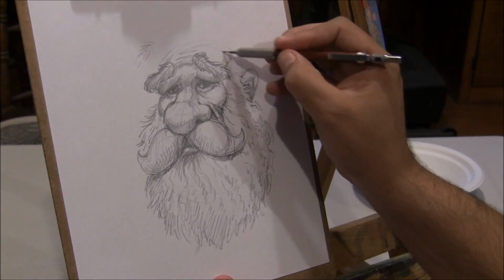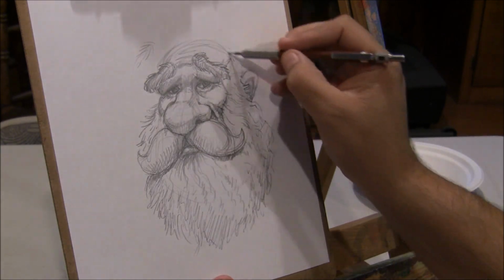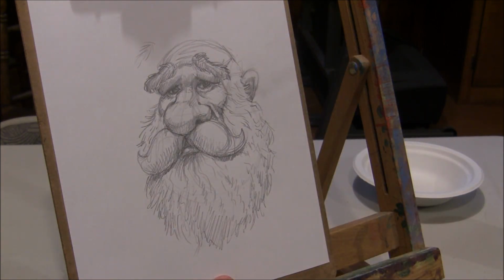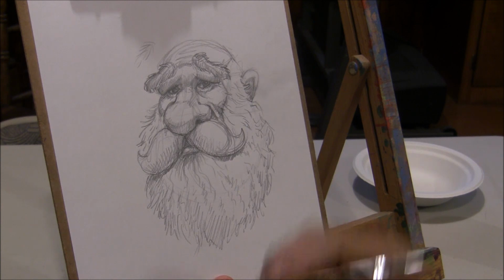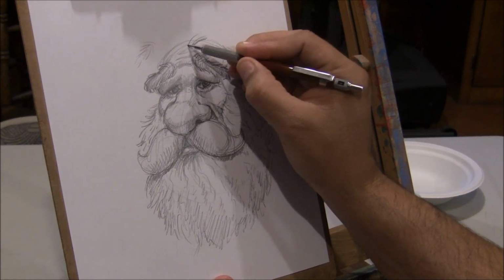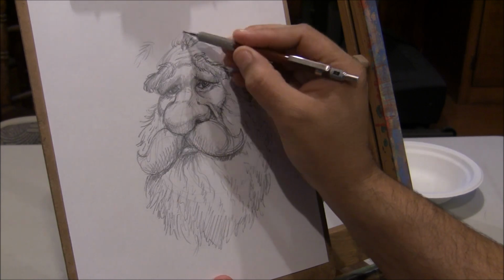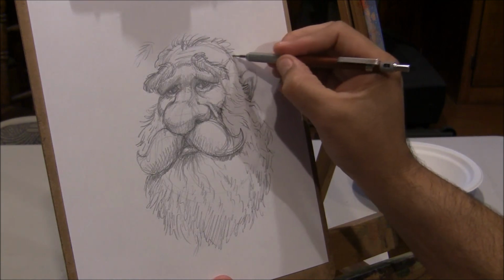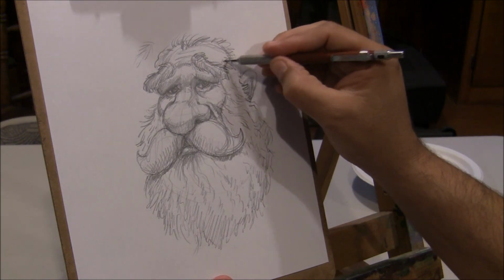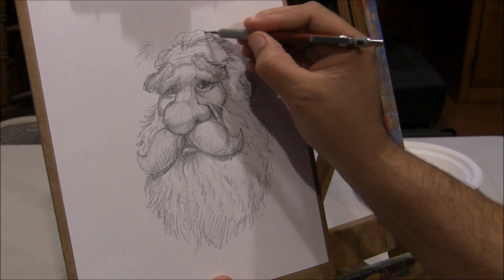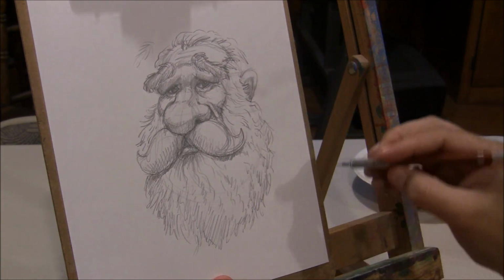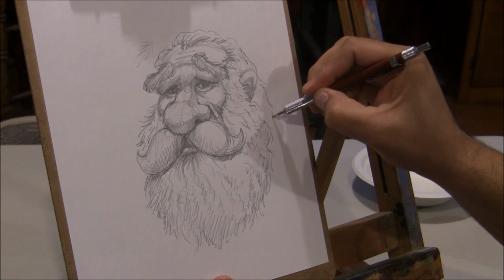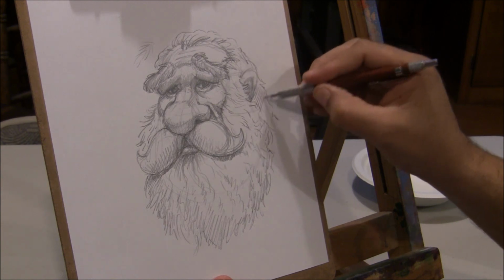Let's get to the top of the head. They don't have very big craniums. Like that. And then he could be sort of bald. Like a receding hairline or something. Like that. Maybe make some little bumps for his hair. That's his hair back here. We'll just shade that in.